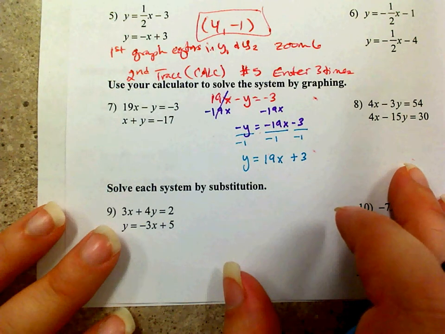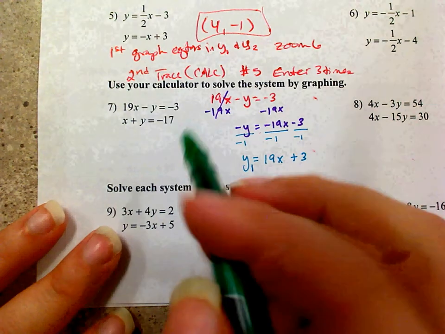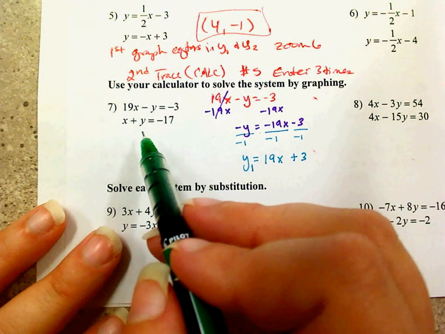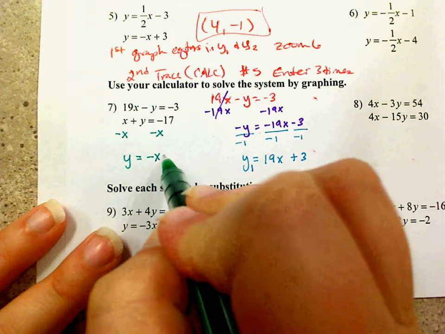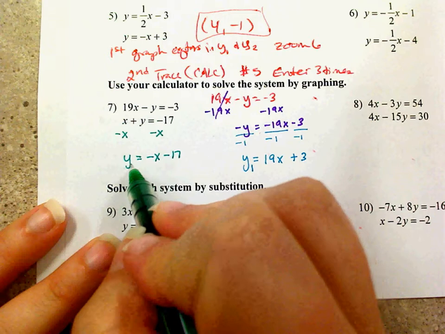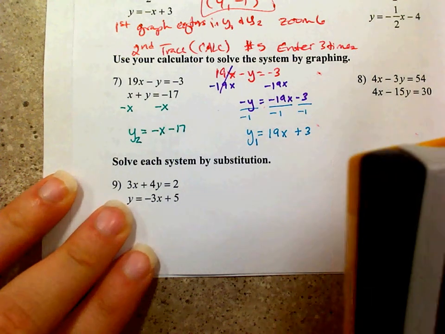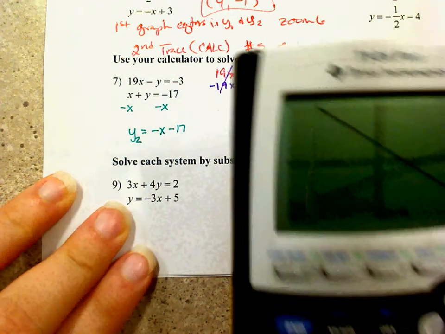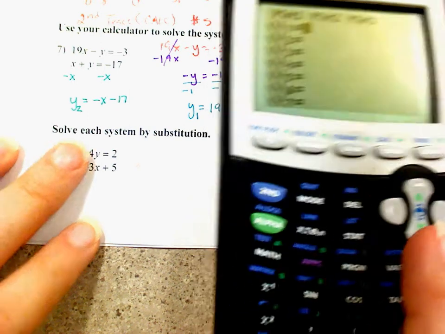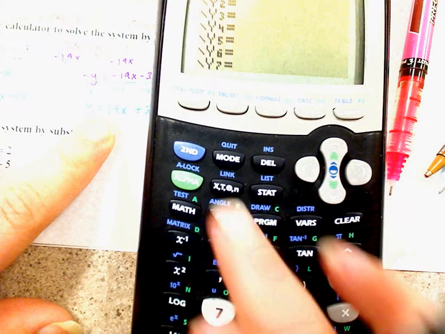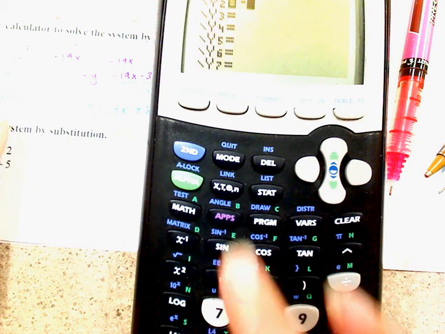So that'll be y1. Now what about this one? How do I get y by itself on that one? Move the x over. So y equals negative x minus 17. And that'll be y2. So now what do I do with those two equations? Put them in. Okay. So in y1, it doesn't matter which one goes in y1, which one goes in y2, but 19x plus 3 and negative x minus 17.